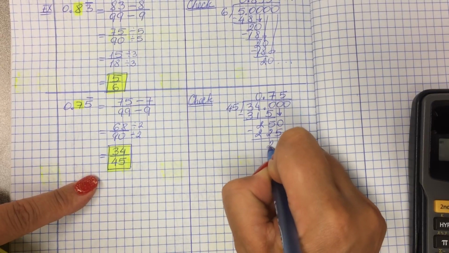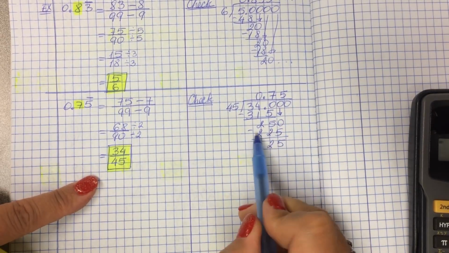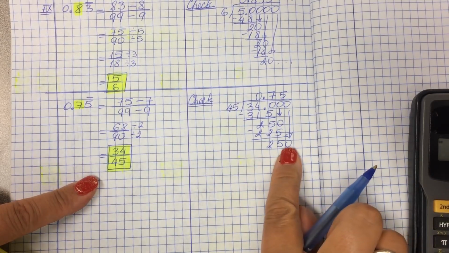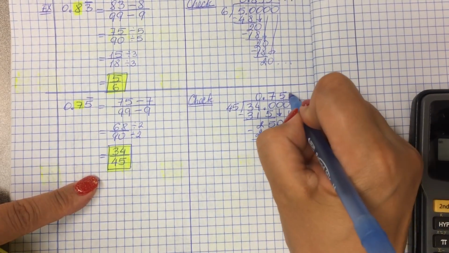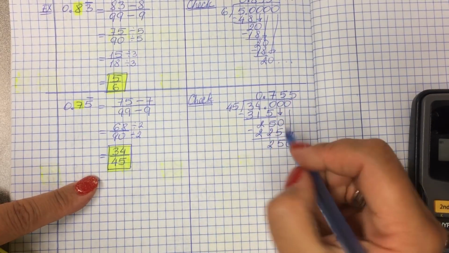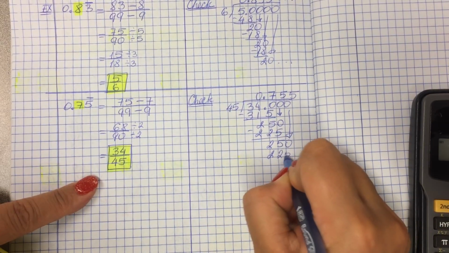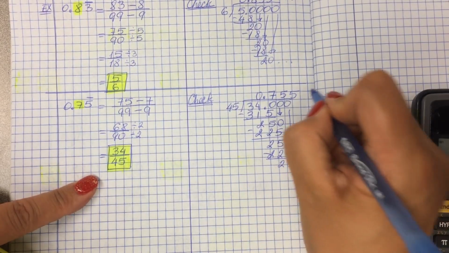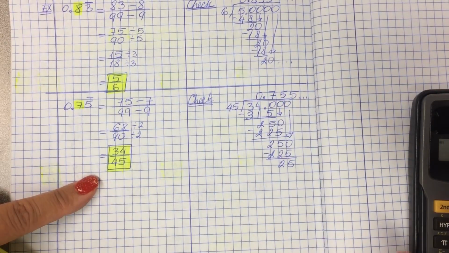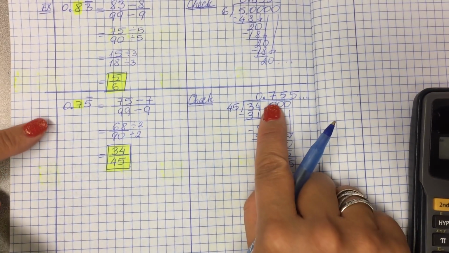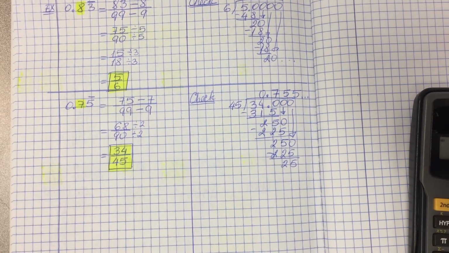Subtract. And this is my 25 again. Bring down a 0. That'll be 250. 45 times 5 is 225. Subtract, and again is 25. So that repetition of 5 will be observed after the 7, just like the decimal we started with.